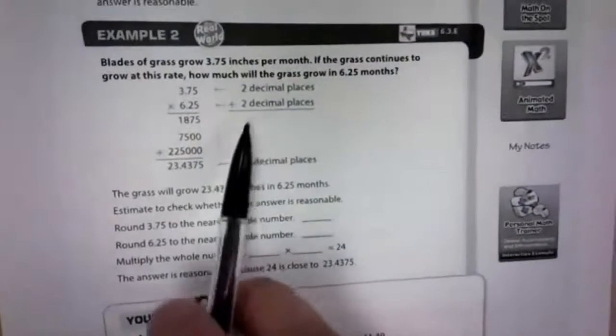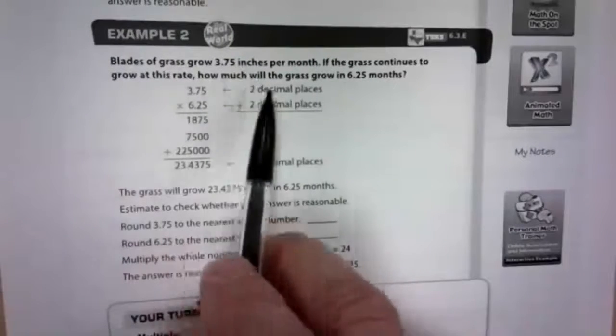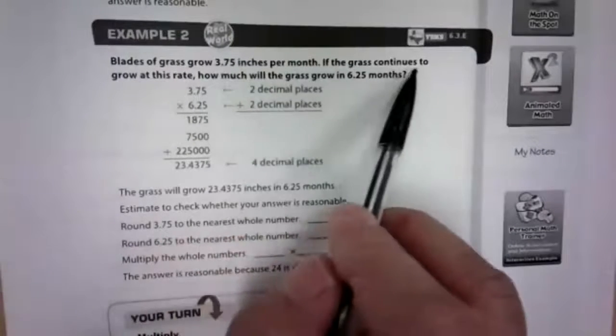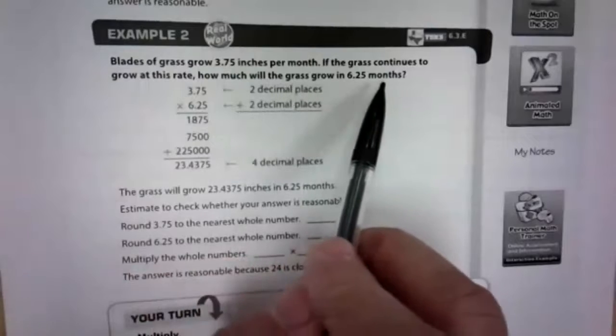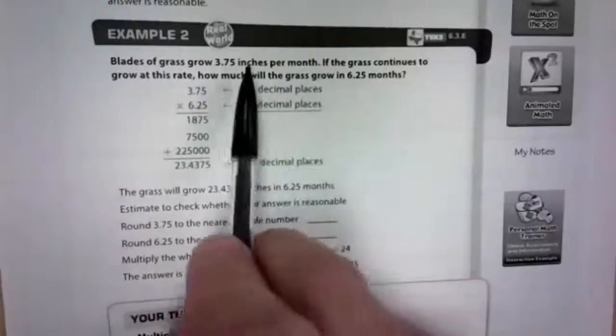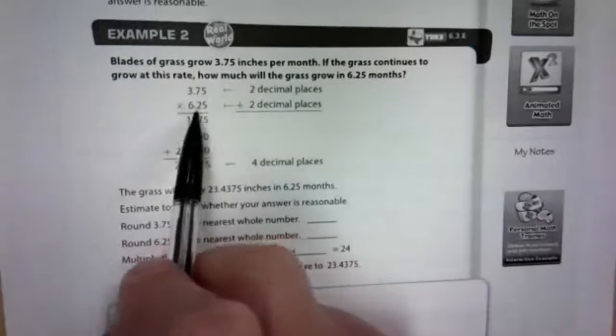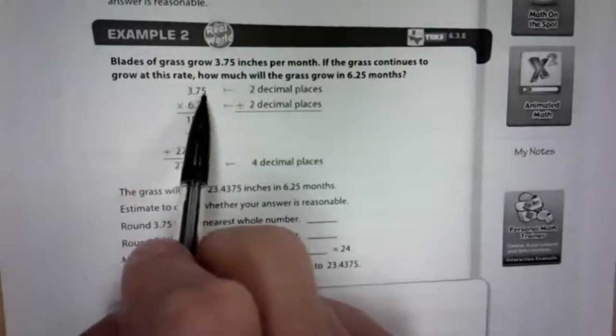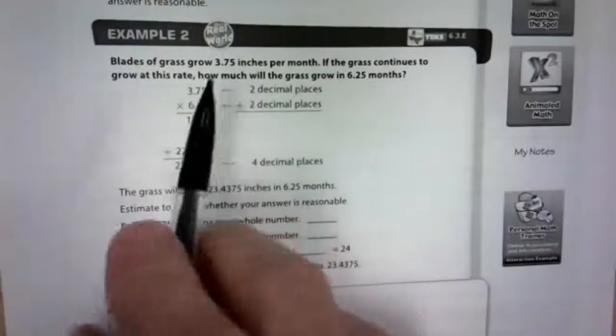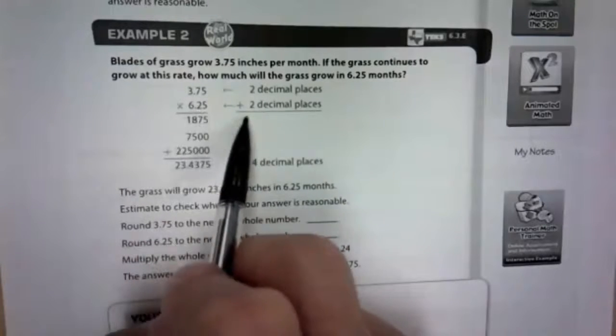Here's another example. It's a word problem. It says blades of grass grow 3.75 inches per month. If the grass continues to grow at this rate, how much will the grass grow in 6.25 months? So again, just line up the numbers, not the decimals exactly. So 375 times 625. On 3.75, you've got 2 decimal places to the right of the decimal, and 6.25 also has 2, for a total of 4.